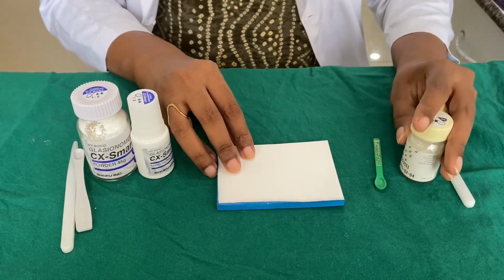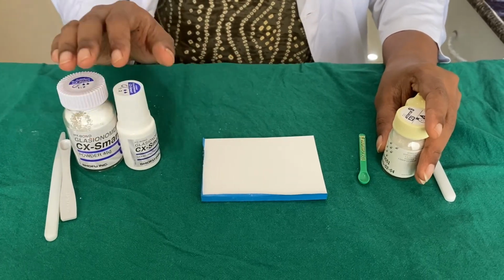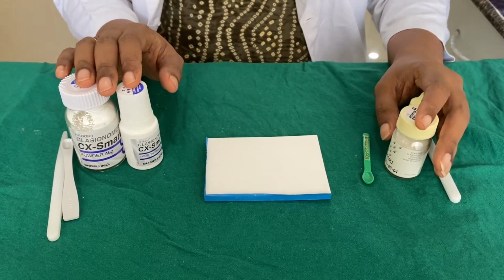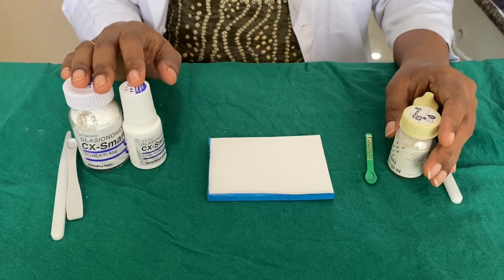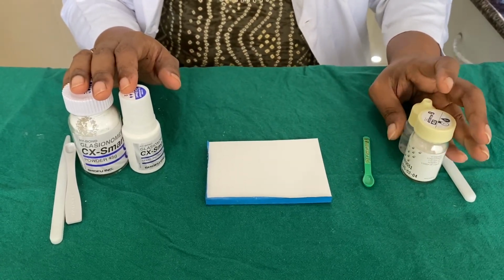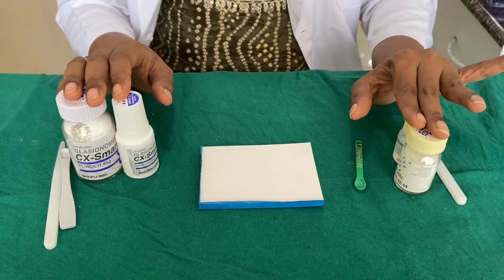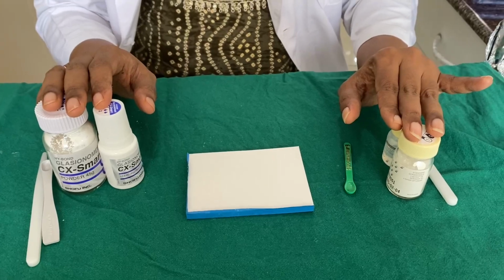So what is the difference between type 9 and type 1? We have already discussed in the module. But type 1 GIC has a lesser filler component, hence can be used as a luting cement in thinner sections. Whereas type 9 can be used in high stress bearing areas and also in ART techniques due to the high filler component.